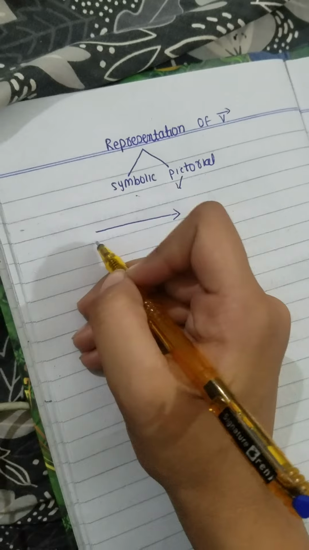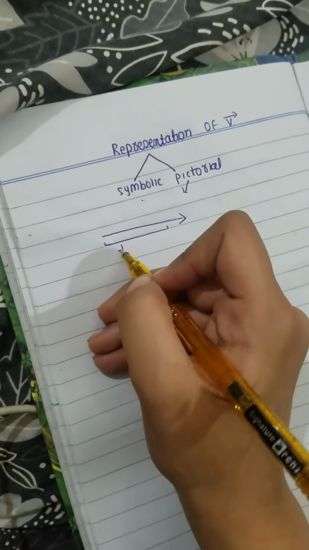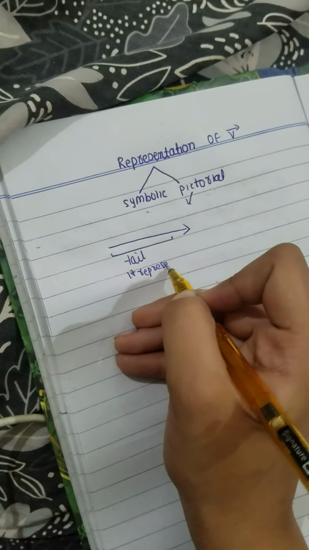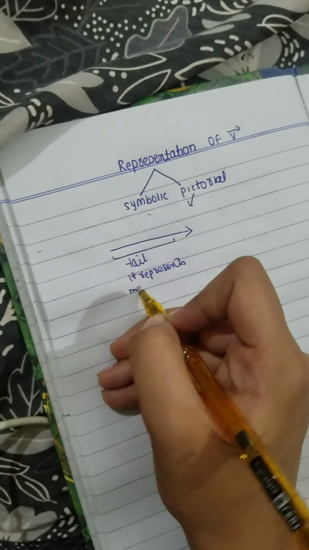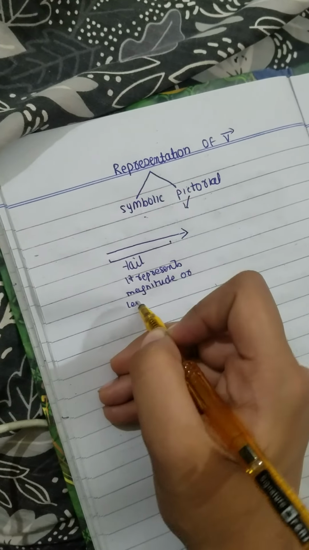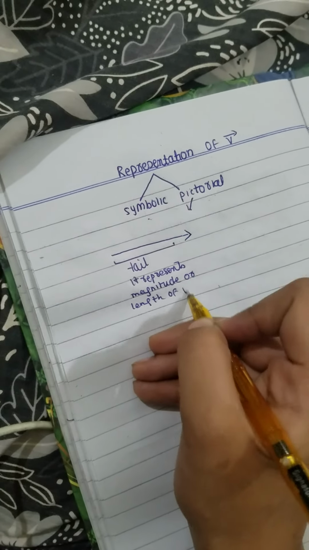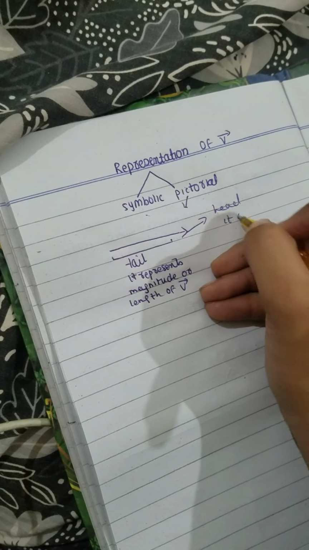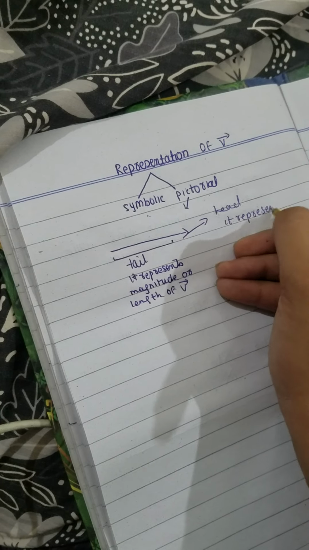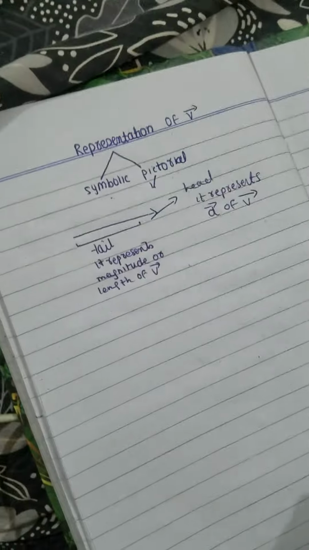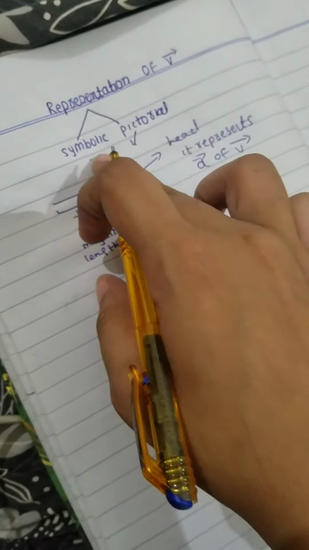We know that the vector is represented in this way, where this is known as the tail. It represents magnitude or length of the vector, where this is the head. It represents direction of the vector. This is the pictorial representation. What is a symbolic representation?